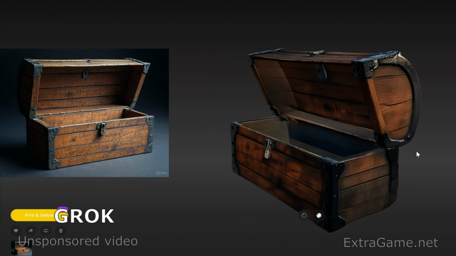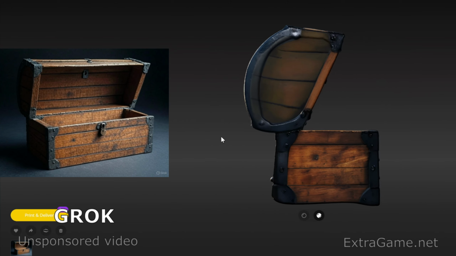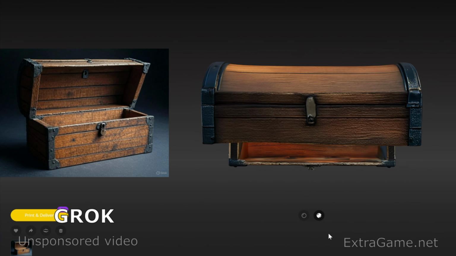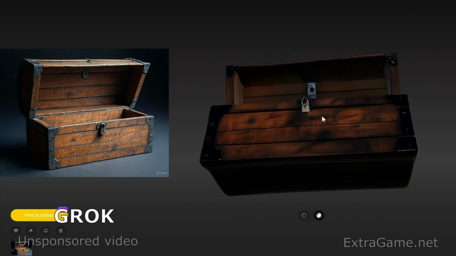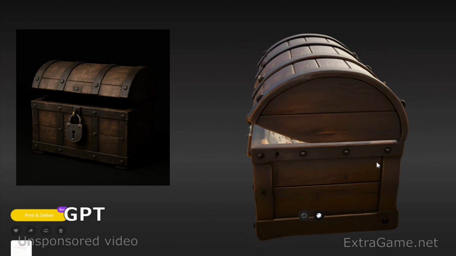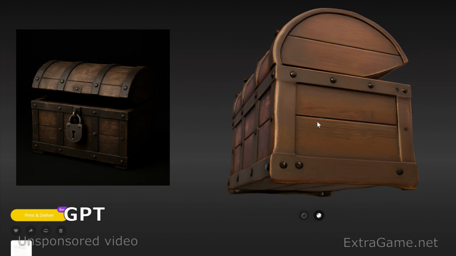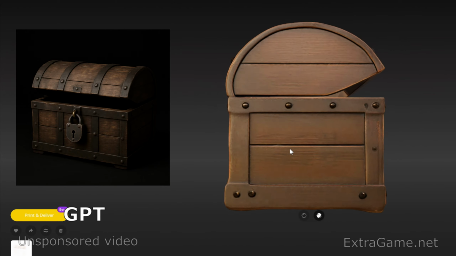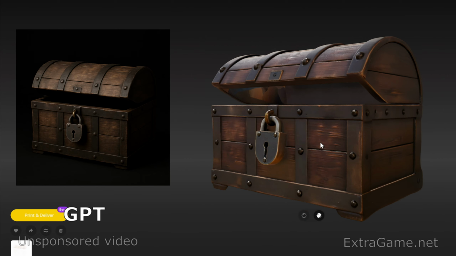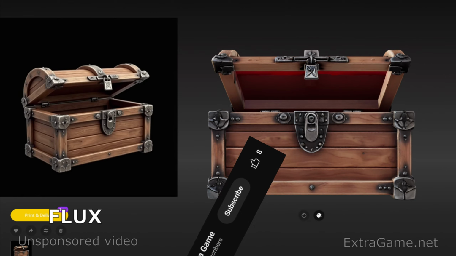Like with the sword, let's look at each image and its 3D model side by side. For Grok, the lid's shape is unique but acceptable. For ChatGPT, the lid wasn't generated correctly, likely due to the image being too dark. Note that the 3D rendering style varies depending on the image generator used, due to texture differences. It's best to stick with one generator for consistent assets.